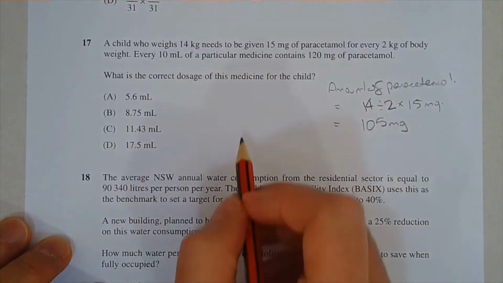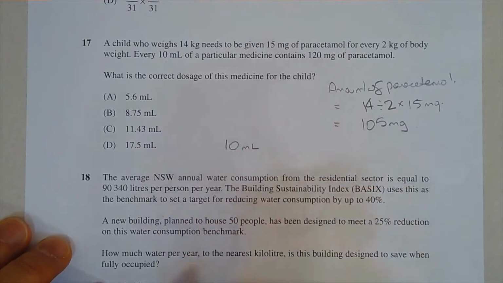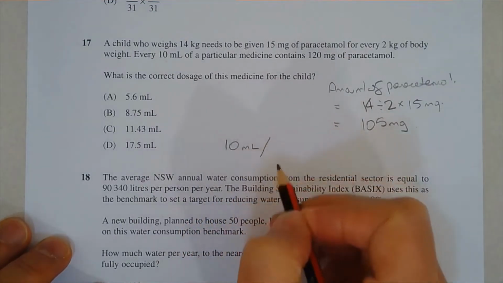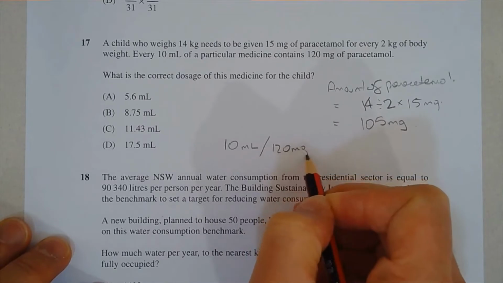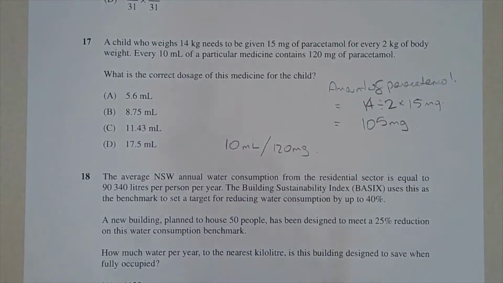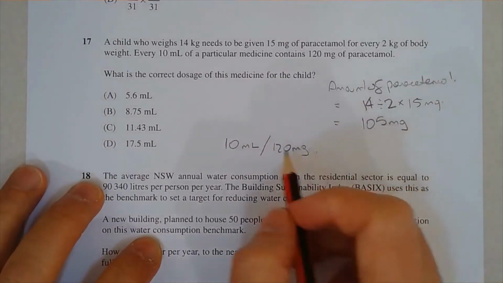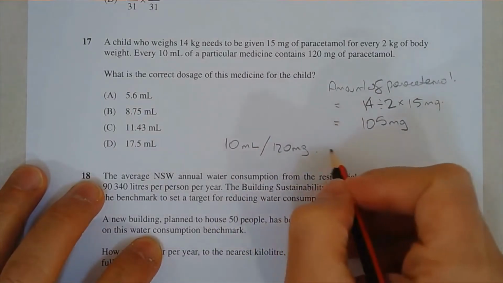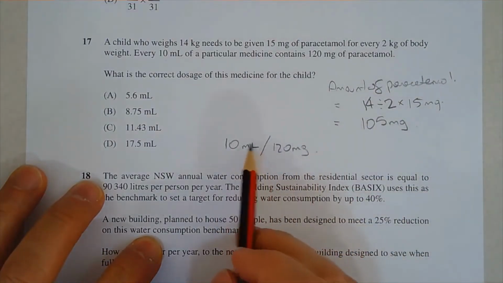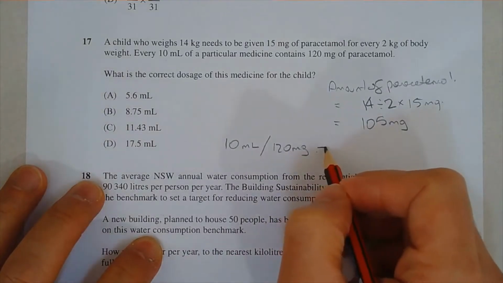So why don't we do it in that direction then? So we know that 10 millilitres of the medicine contains 120 milligrams of paracetamol. Now, we can use the unitary method again to solve this, and we've used the unitary method in many other questions in the past. So once again, unitary method saves the day. So let's work out how many millilitres per 1 milligram of paracetamol.